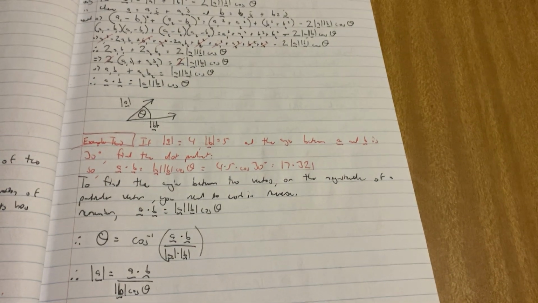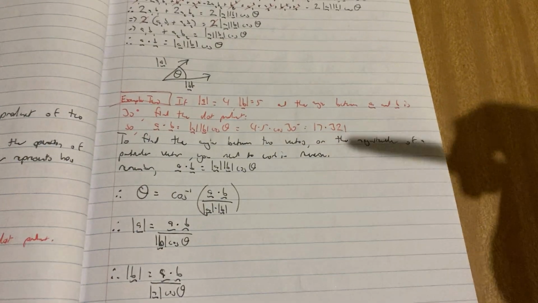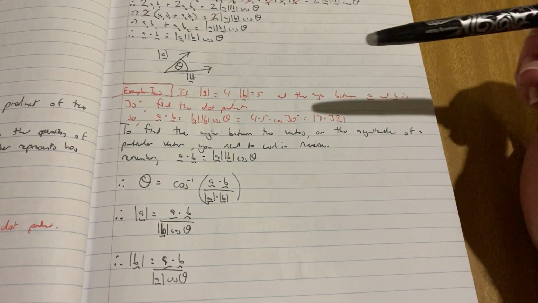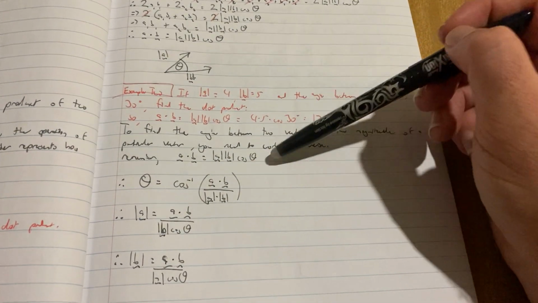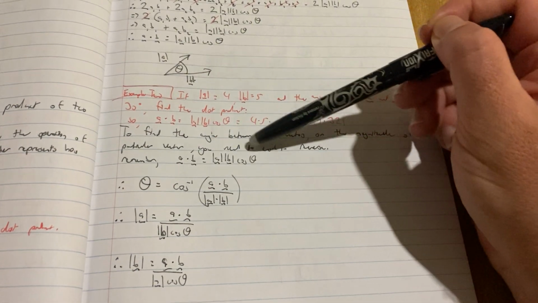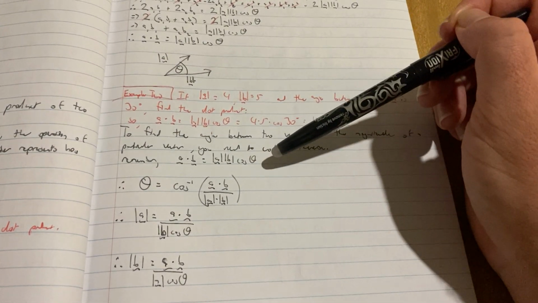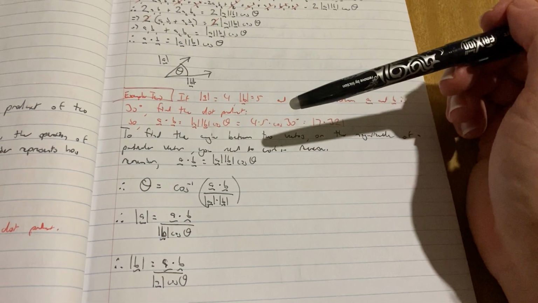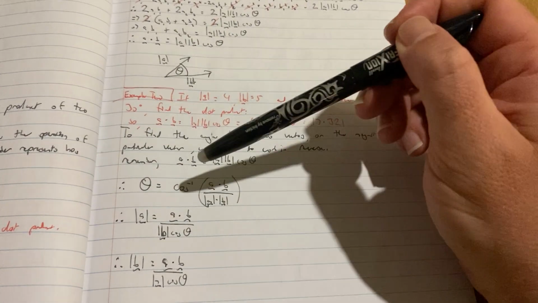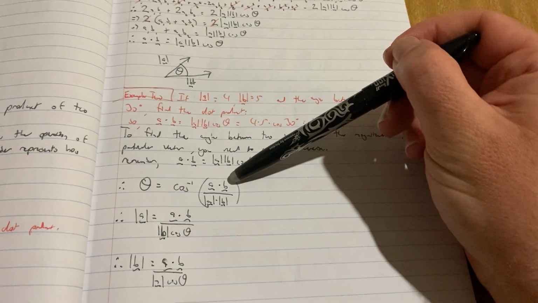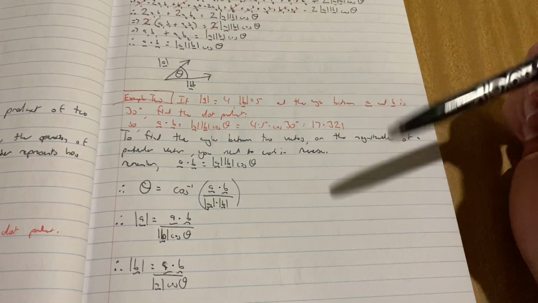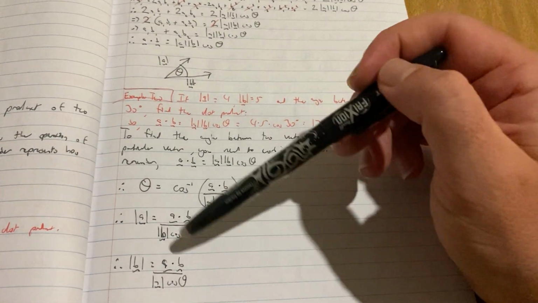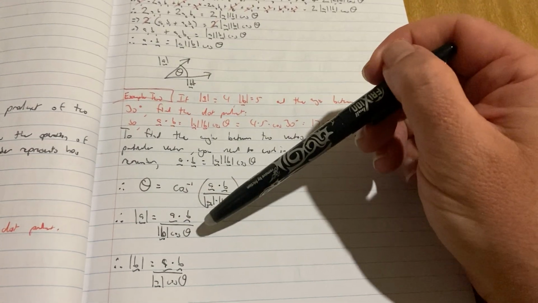Here's where it gets slightly trickier. If we want to find the angle in between two vectors, or the magnitude of a particular vector, you just need to work in reverse. The key thing to remember, this is the formula you work with. So if you wanted to find the angle, well, we're looking at cos of the angle in the original formula, so to find the angle it'd have to be inverse cos, and then you do your multiplication and division. If you wanted to find the absolute of vector A, the magnitude of vector A, you just have to rearrange it so A is on its own, right here.